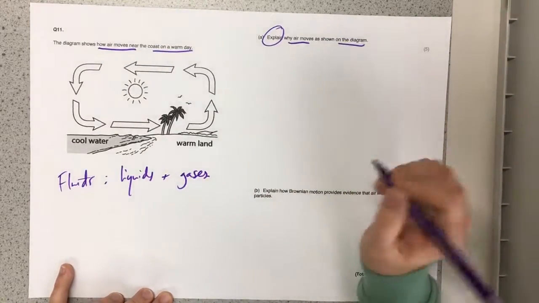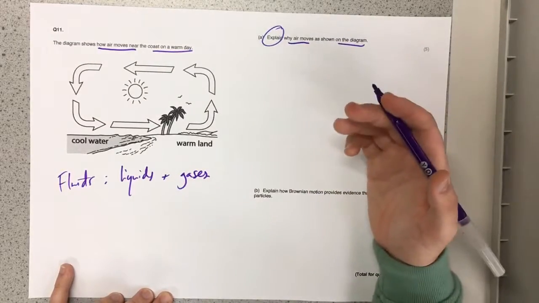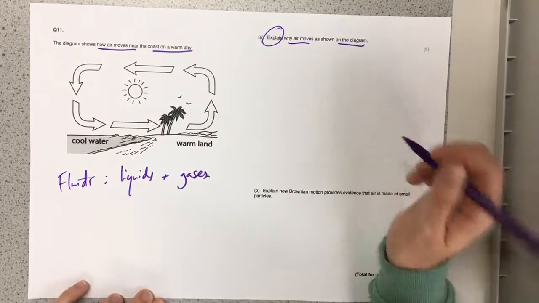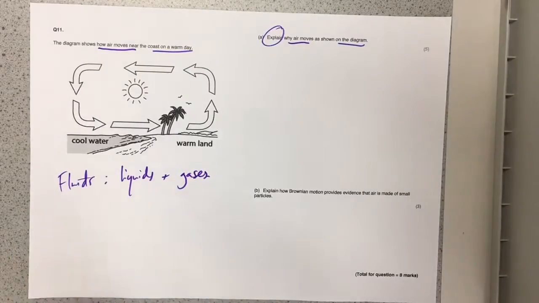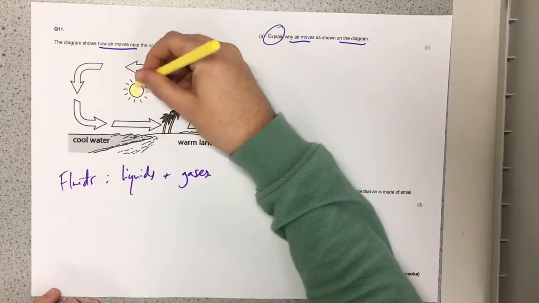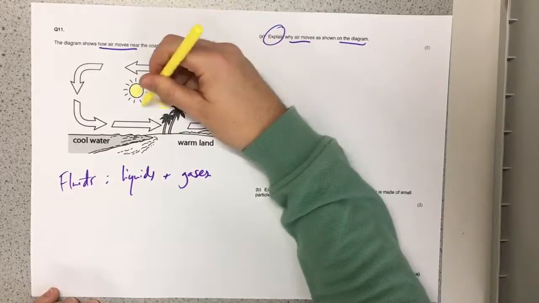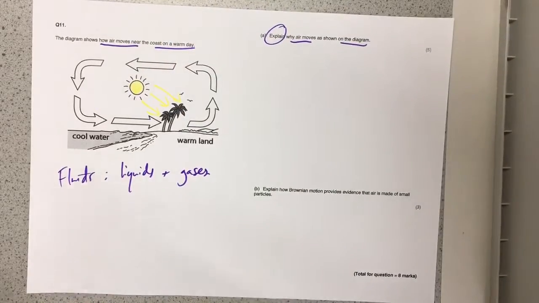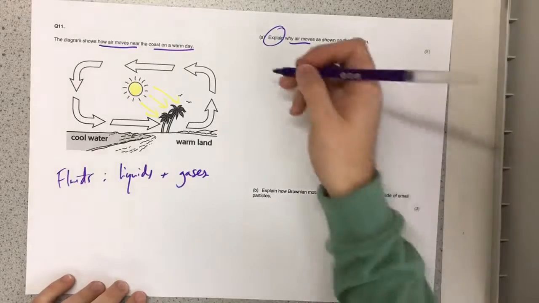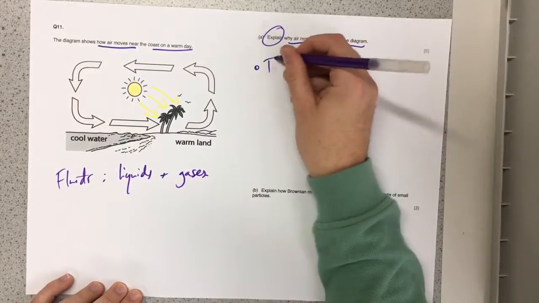Now, in order for there to be particles with more energy, there needs to be an energy source. And in our example here, the energy source is the sun. And the sun is transferring energy to the air. So that's our first mark.